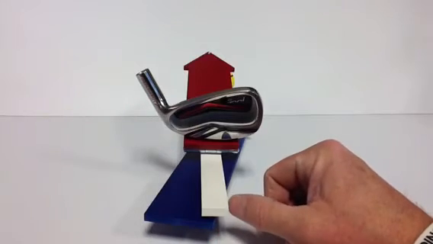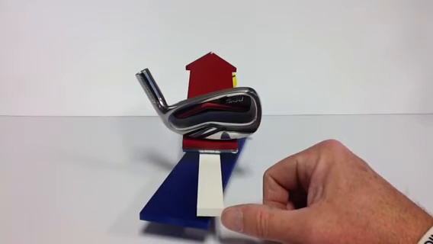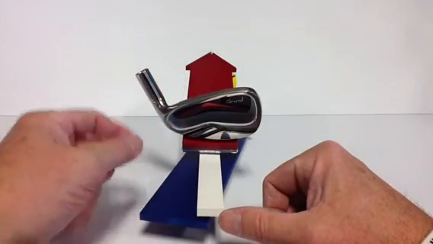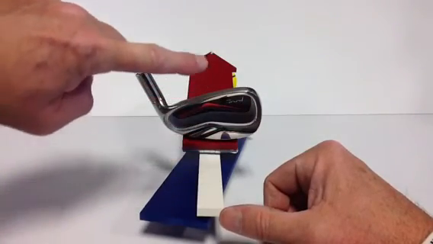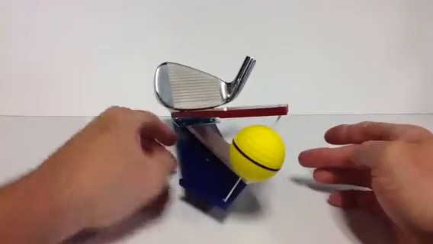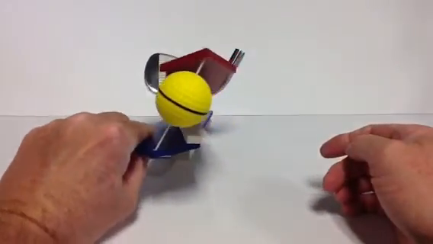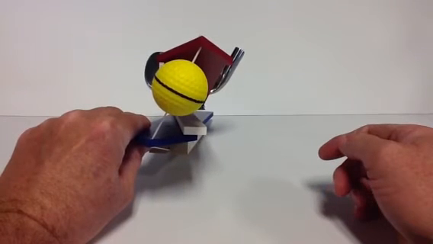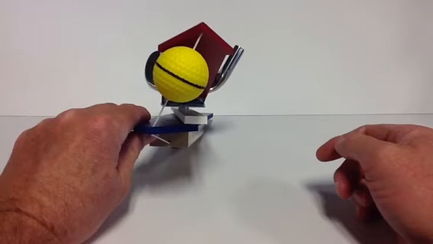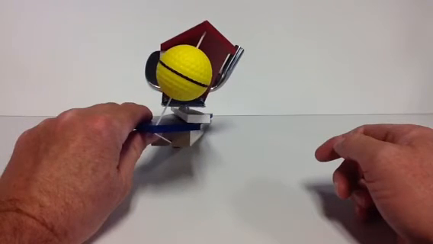So now the face is square to the target line, and the path is inside to outside, so the ball's going to start down the target line, and then it's going to end up tilting to the left. So that would be a hook. Now we're starting to get an idea as to how this is going to happen.